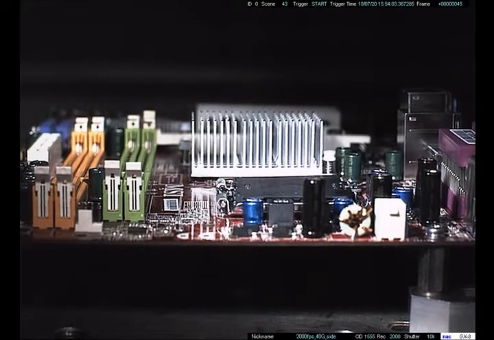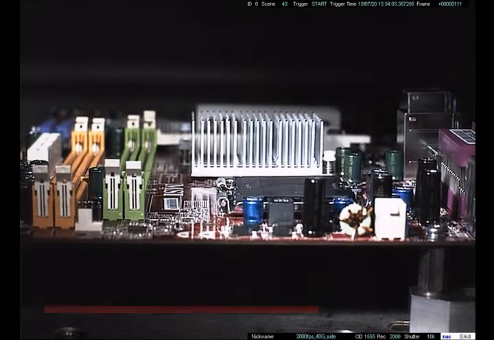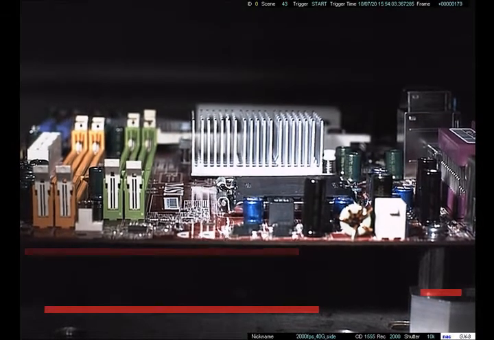However, this complex and random product motion can make it difficult to intuitively understand the effects of the shocks on a product. This video, taken with a high-speed camera, makes the effects of these shocks much clearer.